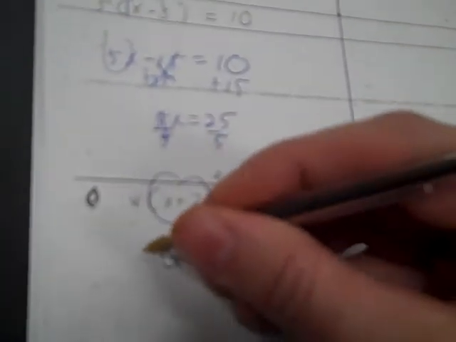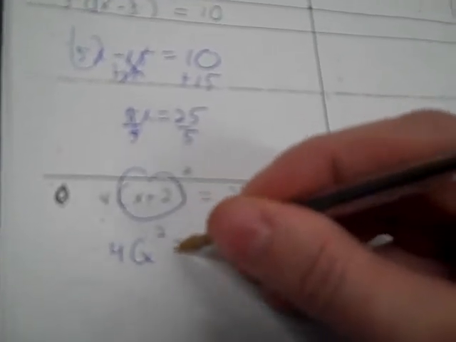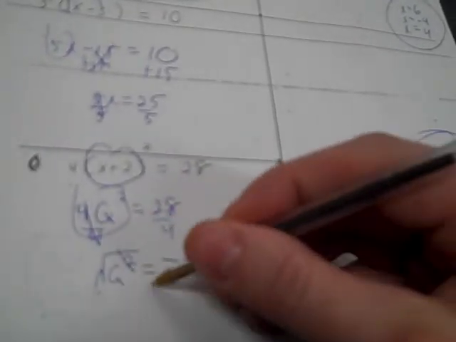Okay, now this one, there is a second power right there. So you need to replace that with q. There's a 4 in front of it. To the second power equals 28. And then make your table. There's two answers. Okay. Now, box that q, get it by itself. You need to divide by 4. So q to the second power equals 7. Then you need to find the square root of 7. Okay.